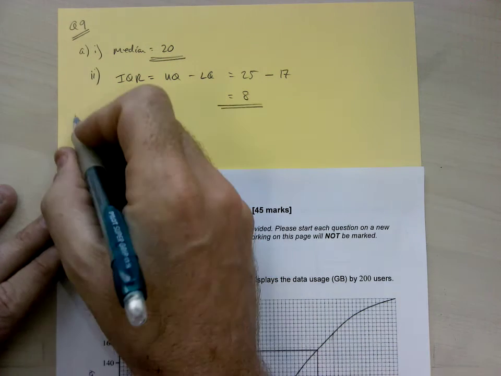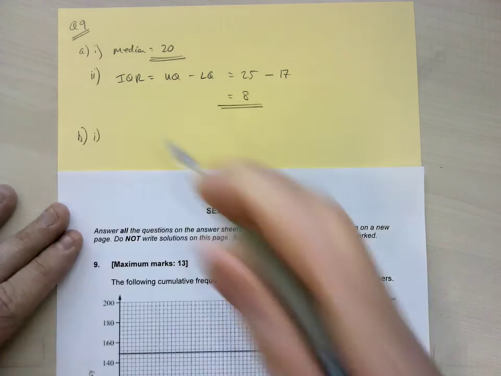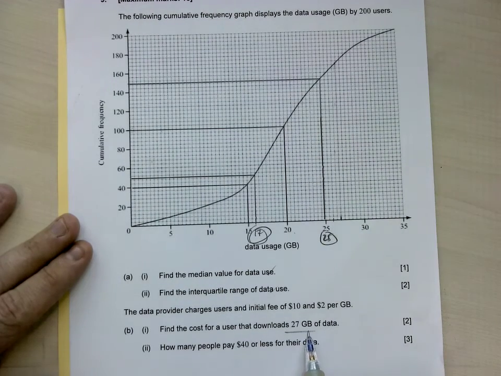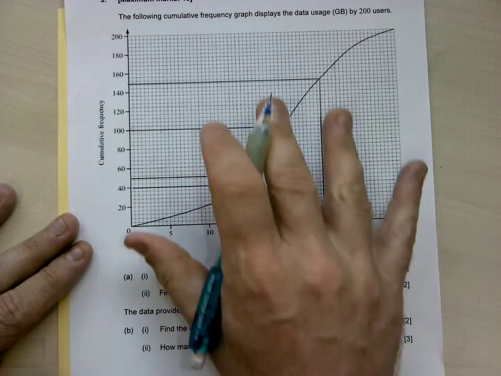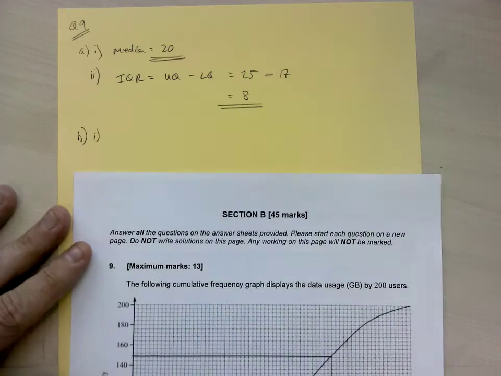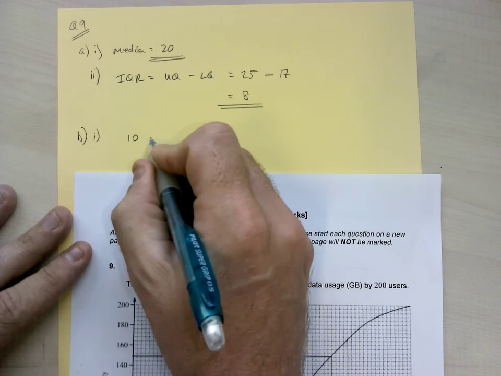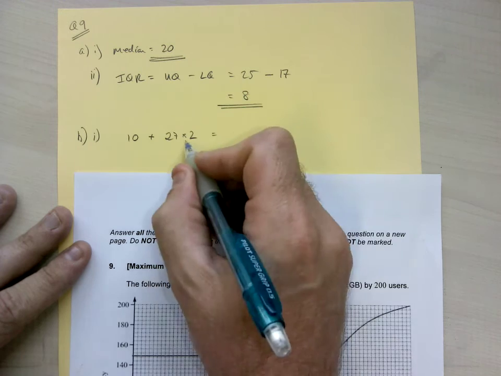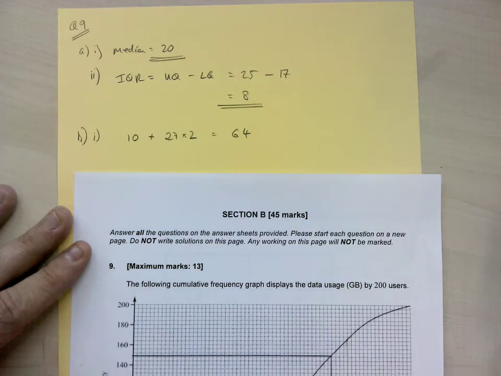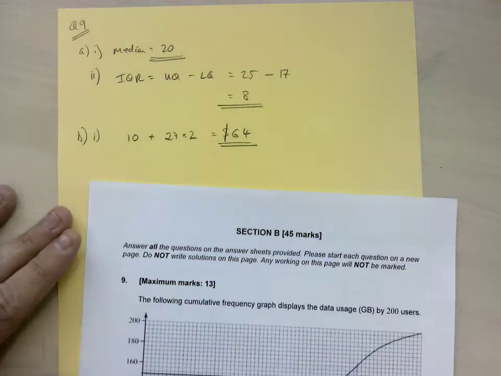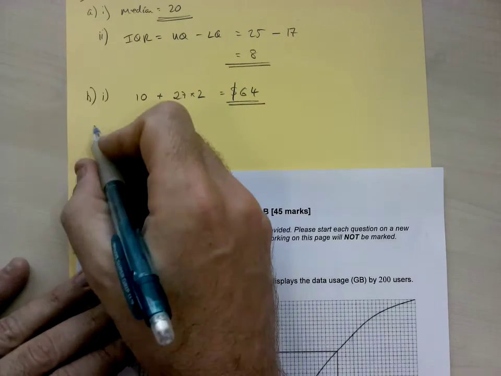On to part B. B part 1, let's look at the question. Find the cost for a user that downloads 27 gig. So the cost comes from just this information here, nothing to do with the diagram. So 27 gig, I know it's going to be $10 plus 27 gig at $2 each. That's going to be 54, so $64. So pretty straightforward with that one.